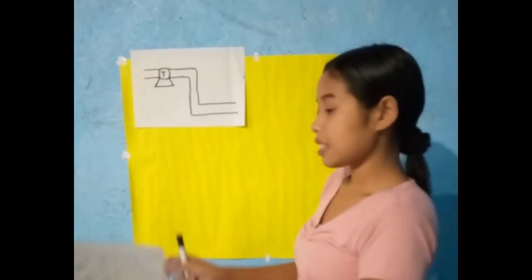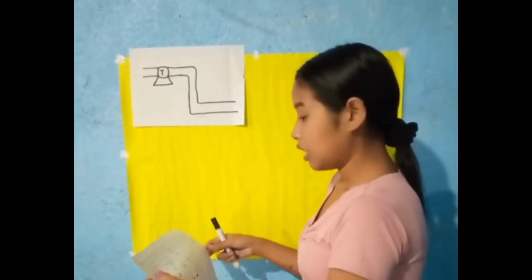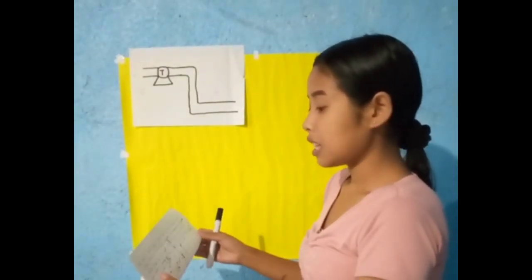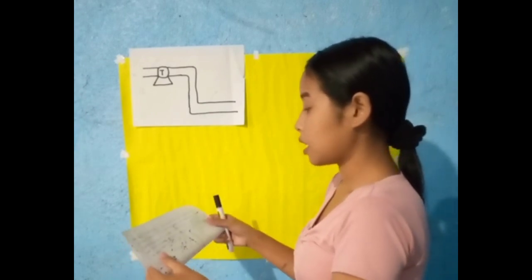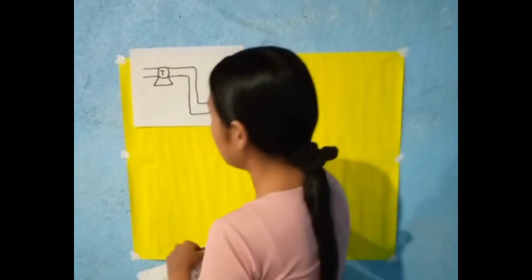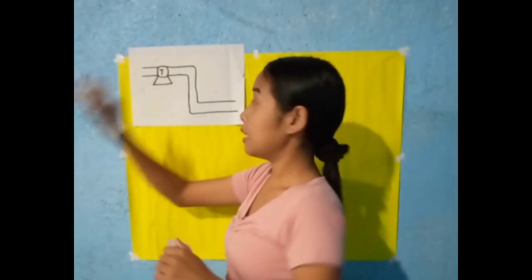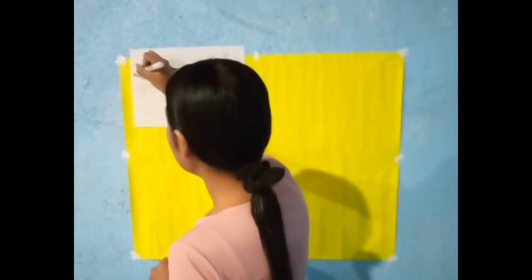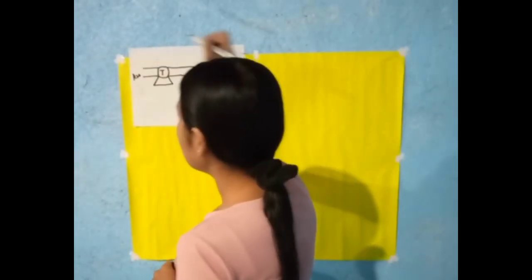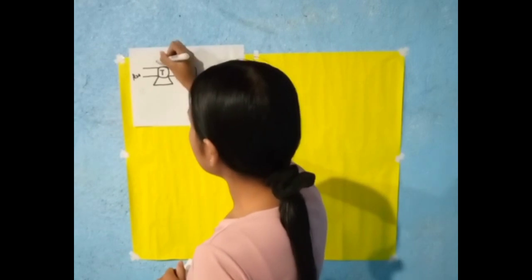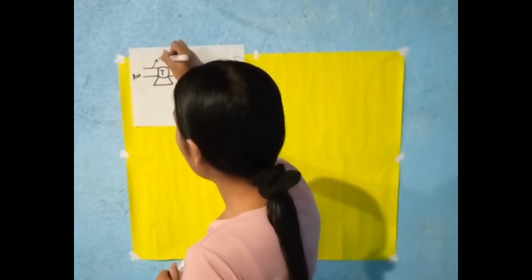The fluid entering our pipe is water, H2O. Let's say that here is our point 1.